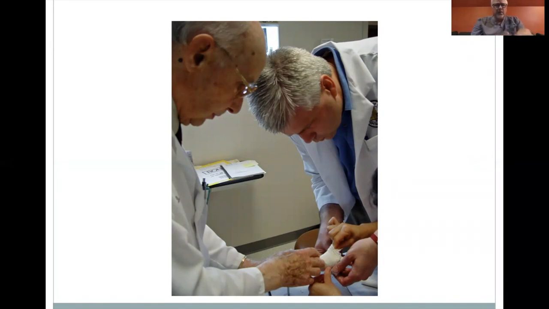I started working in Haiti and doing a lot of clubfoot, and I was initially doing more of a surgical approach and wanted to learn more about the Ponseti method. So I started going out to the University of Iowa, and I really bonded with Dr. Ponseti. I was able to go to dinner with him and his wife a few times.